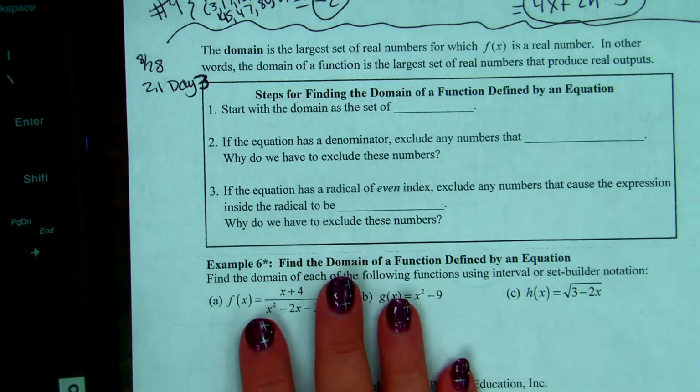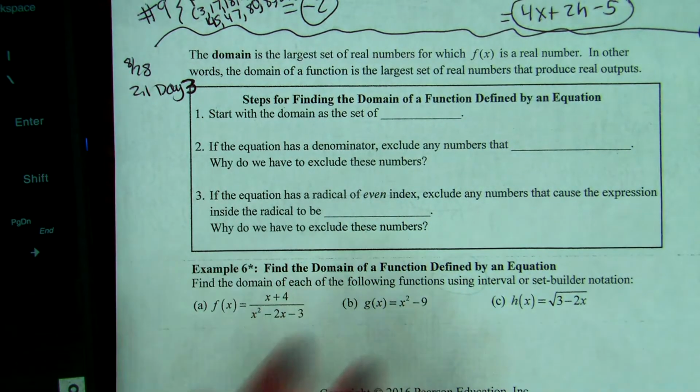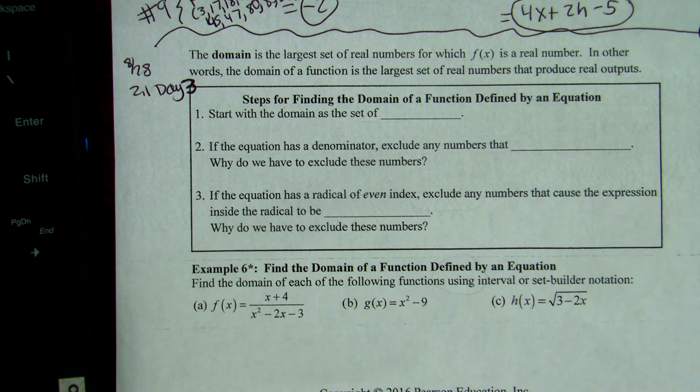Okay, today is 8/28, section 2.1, day 3. We're going to finish section 2.1, day 3. We're going to talk about the domain of a function.